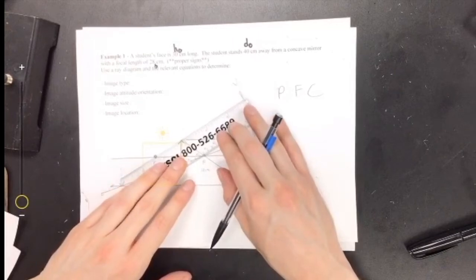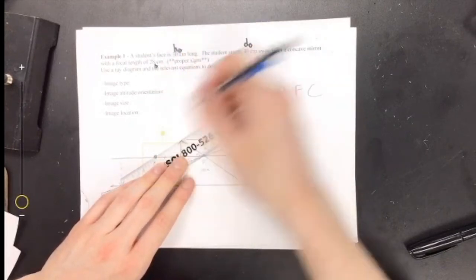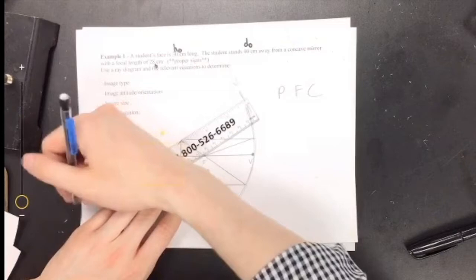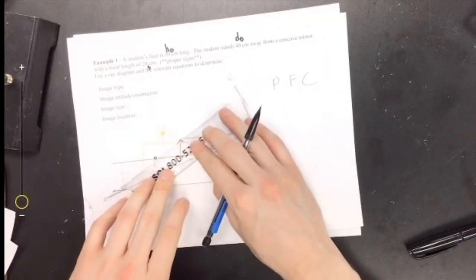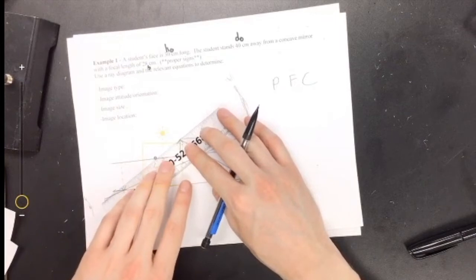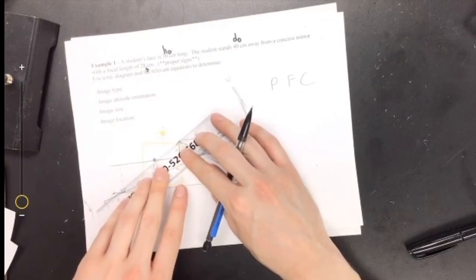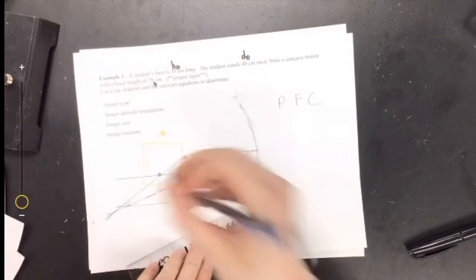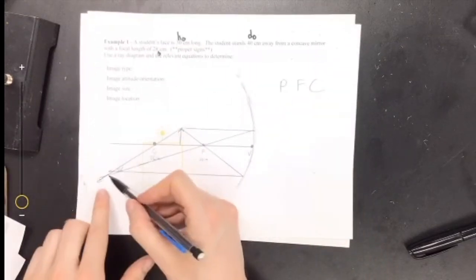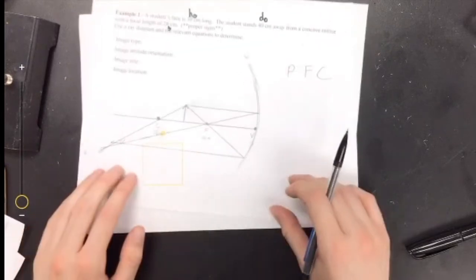So any ray is going to pass through the center of curvature, right? Now, I know there's no mirror over here, but if this were a whole circle, that rule has to still apply. So essentially what we end up doing with this rule is just drawing a straight line through the center of curvature. Now, again, that's not perfect, but you can see what I mean, right? We are very close on our center of curvature.